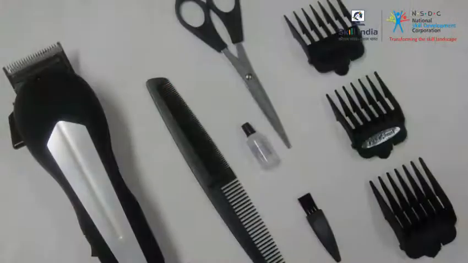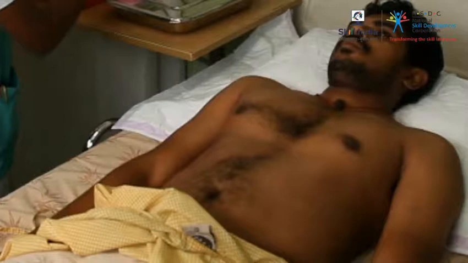In the case of male patients, facial hair in the form of a beard or a moustache has to be shaved and trimmed according to the patient's choice. Excess hair in other regions of the body, such as the armpits or the chest, has to be removed according to the directions of the doctor.